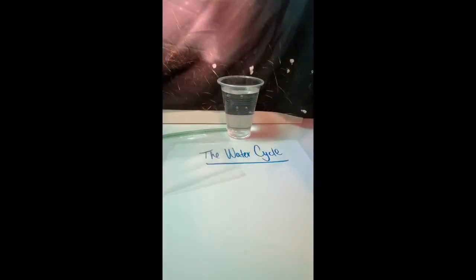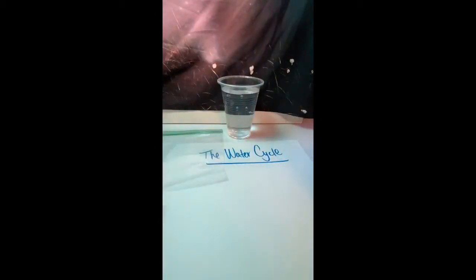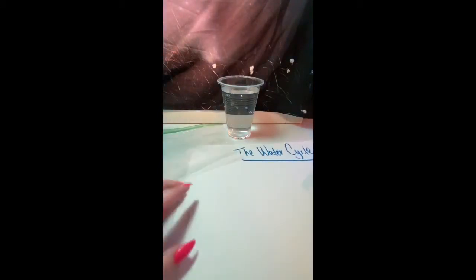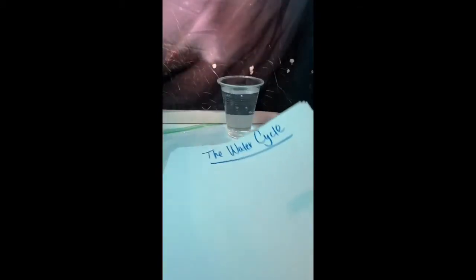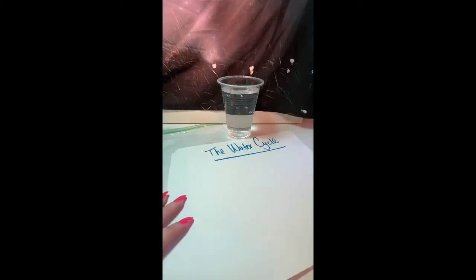Alright girls, so for this experiment, what you're going to need is a clear plastic bag like this. Sandwich size is fine, you don't need a whole lot, and just some water. So, first things first though, we are going to go over what the water cycle actually is. So it consists of 3 steps.